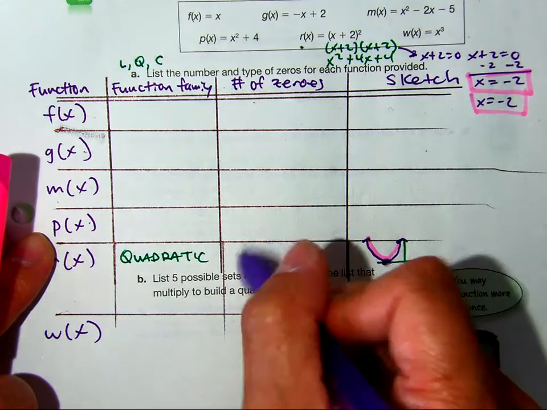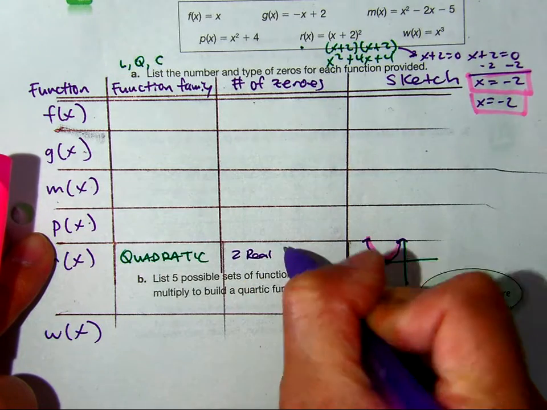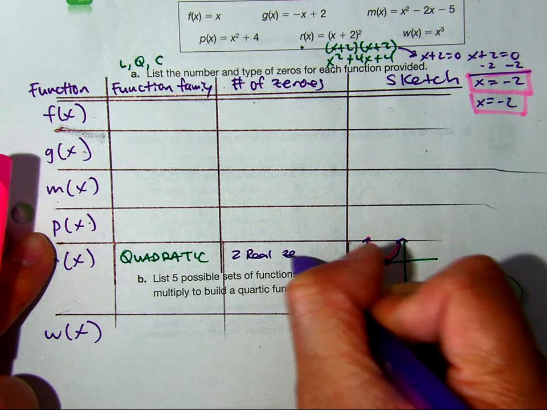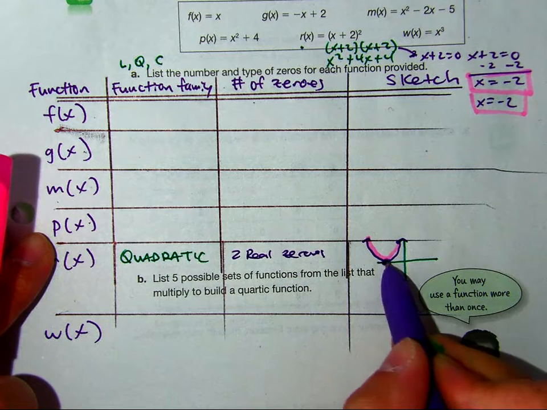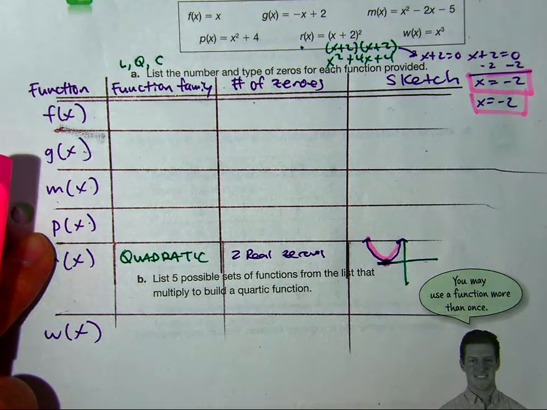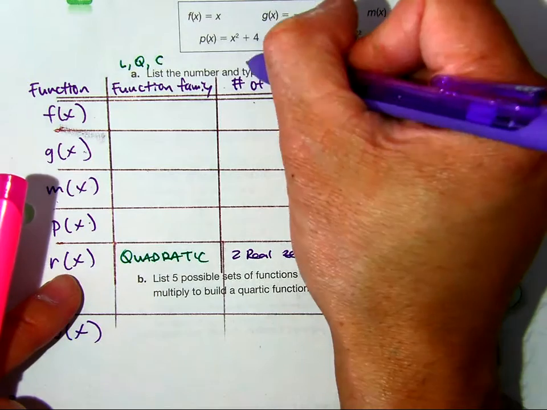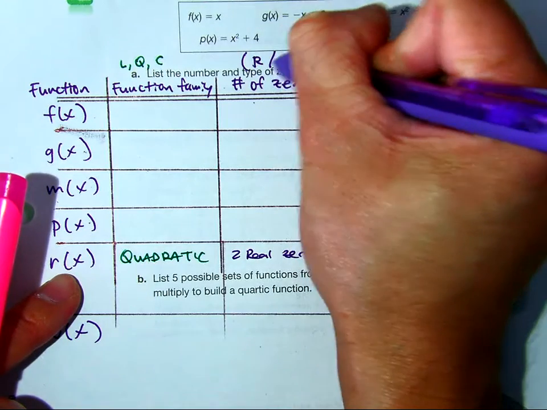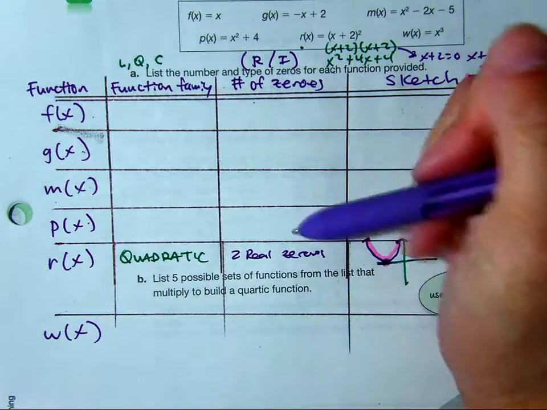So the number of zeros are 2 real zeros. The reason why it's 2, again, is that it's touching the x-axis and it's a bounce, so that is 2. So maybe right up here, real or imaginaries. So that column will be real or imaginaries.